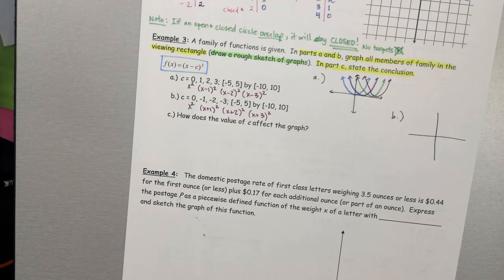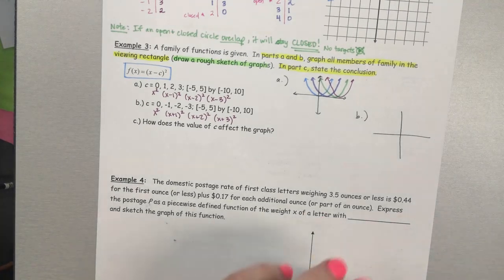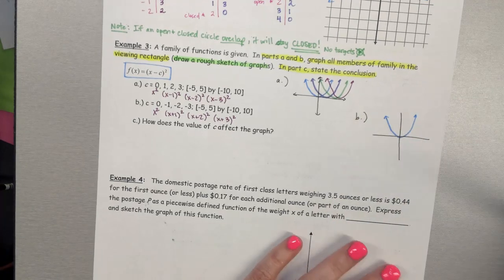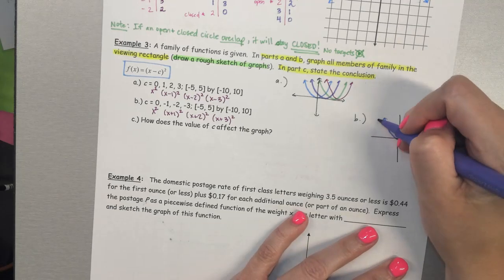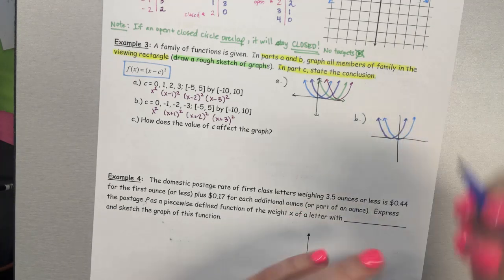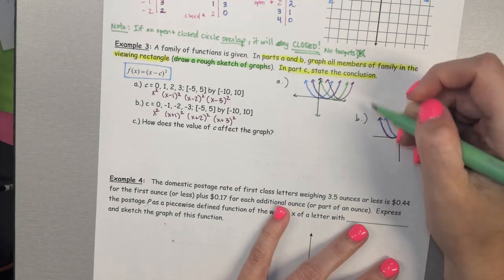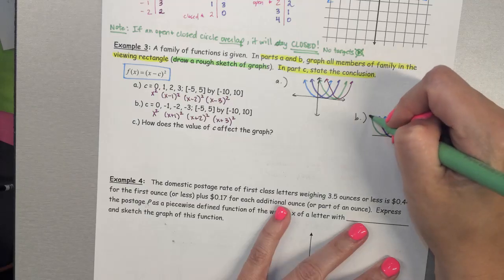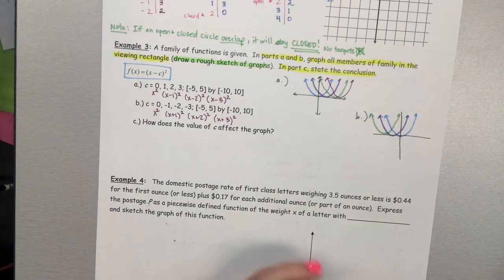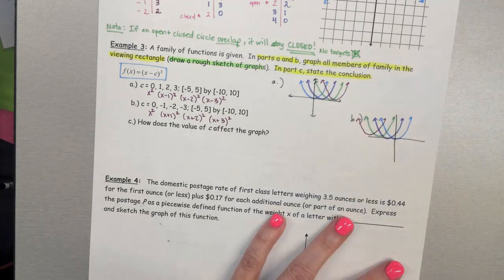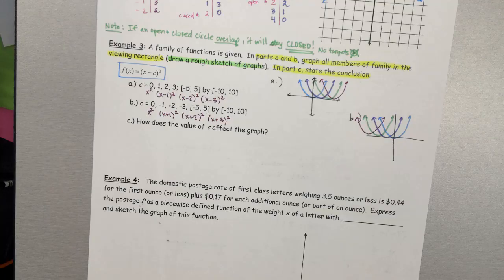Okay, so for part B, what happened with all of your graphs? Okay, so then what we have to analyze is how does that C value affect the graph? So what did we notice about all the C values in part A? Yeah, they're all positive. And then in part B, they were all negative, right? And if they were positive, the graph moved in which direction? To the right. And if they were negative, they moved to the left.